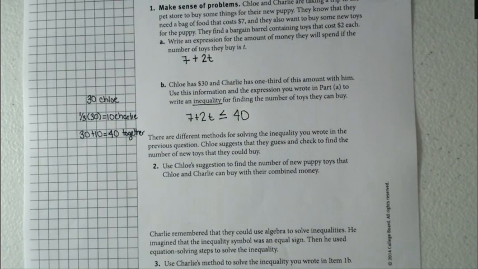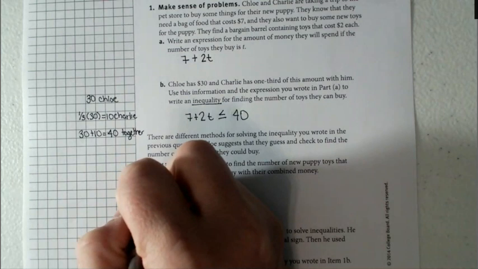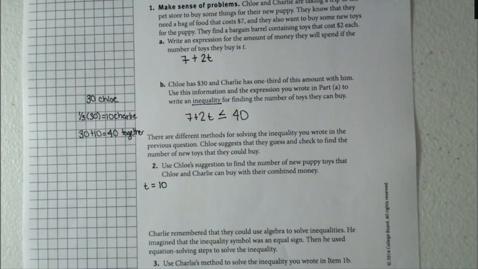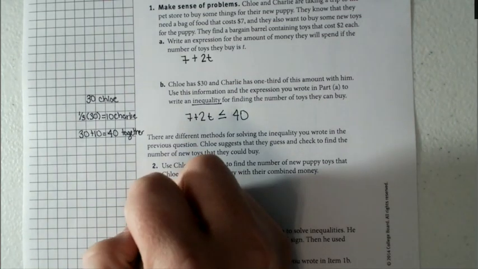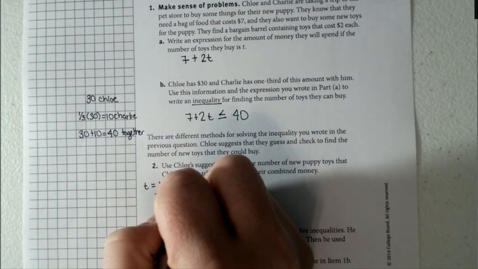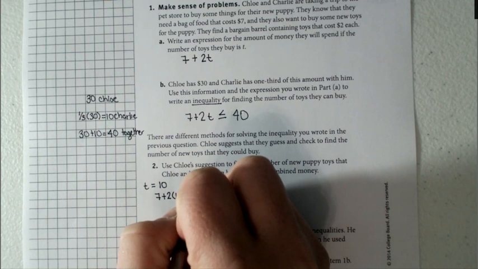There are 2 different methods for solving the inequality you wrote in the previous question. Chloe suggests that they guess and check to find the number of new toys that they could buy. Use Chloe's suggestion to find the number of puppy toys that Chloe and Charlie can buy with their combined money. Okay, well, let's try this. Let's try T equals 10. If they buy 10 toys, how much will they spend? Well, 7 plus 2 times 10 is less than or equal to 40.